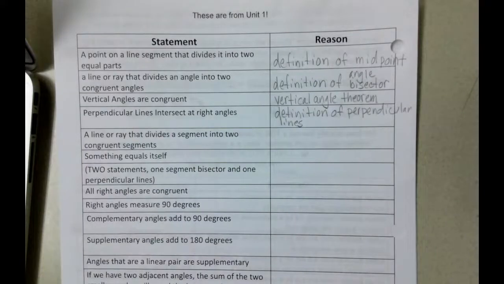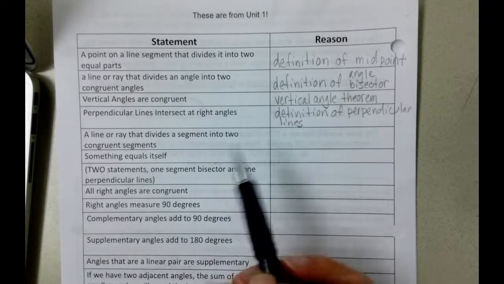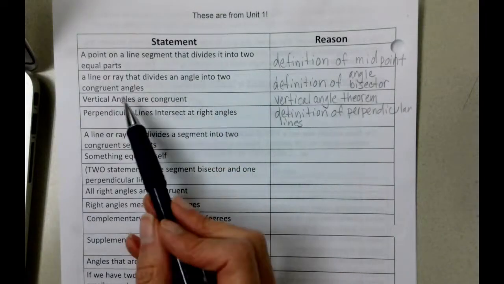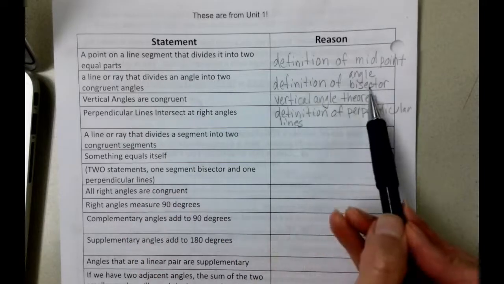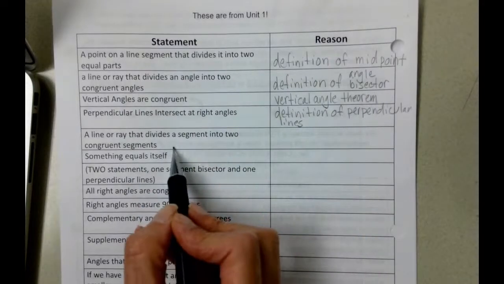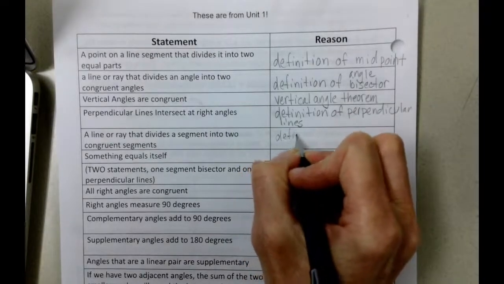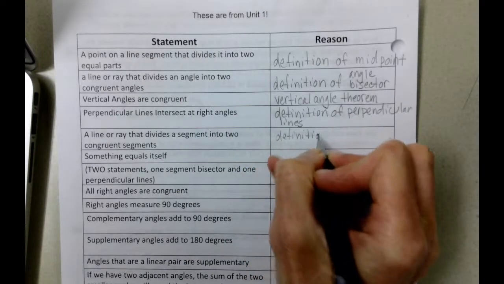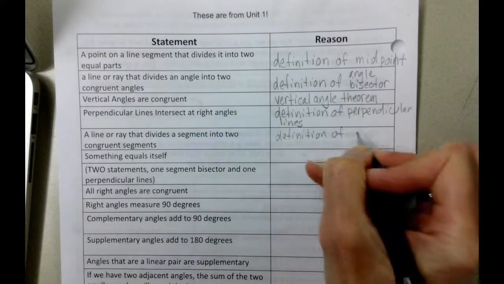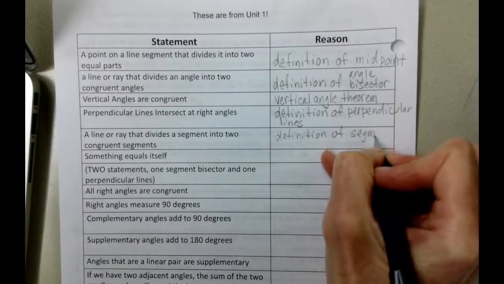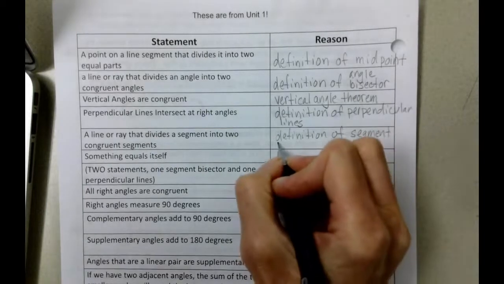A line or ray that divides a segment into two congruent segments. Well, we just had a line or ray that divides an angle into two congruent angles. That was an angle bisector. This time we're dividing a segment, so that must be the definition of segment bisector.